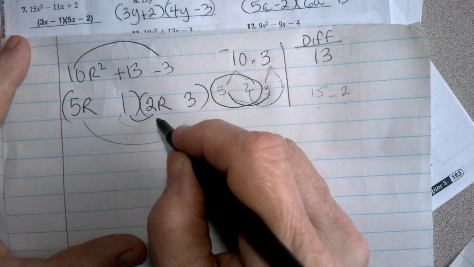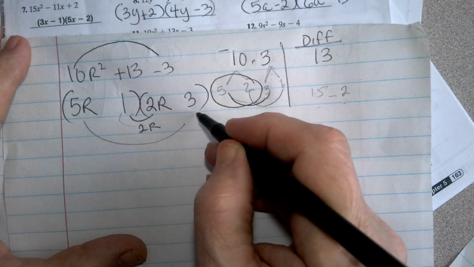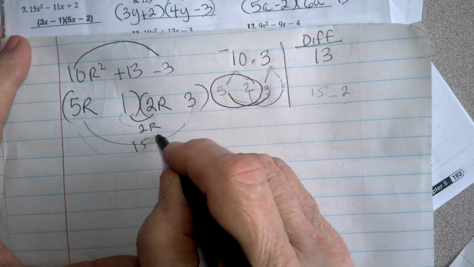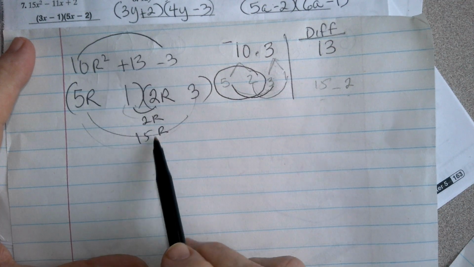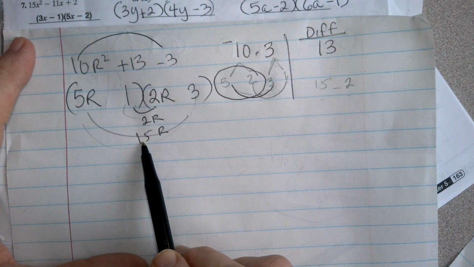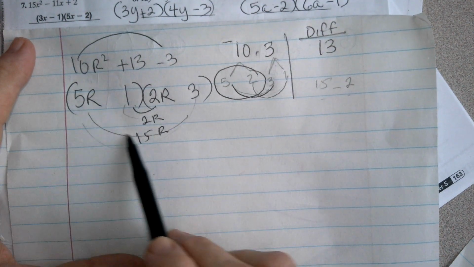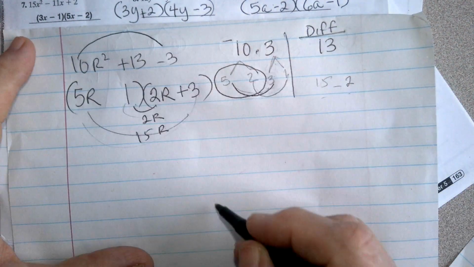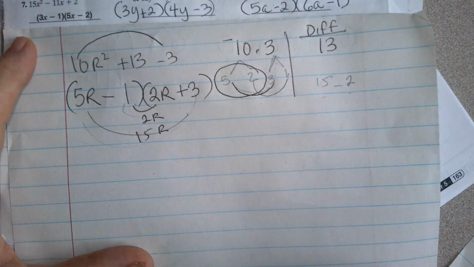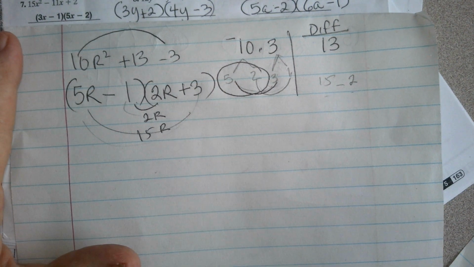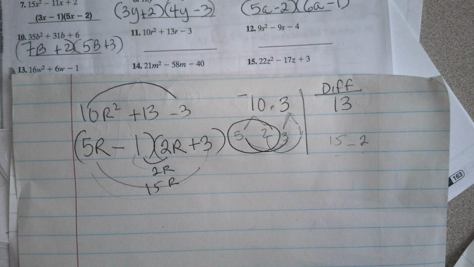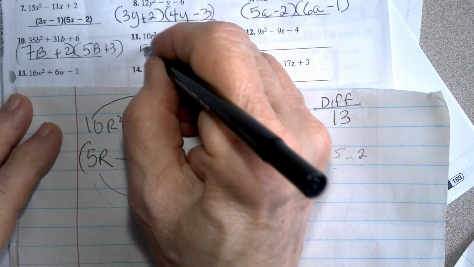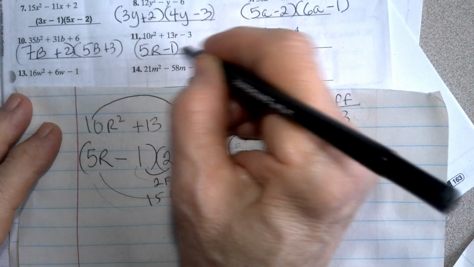And so this gives me 1 times 2 is 2r, 3 times 5 is 15r. We need more positives. Which one is the positive going to go with, the 2 or the 15? The 15. And what made that 15 was that 5 times 3. So that positive goes here, and the negative goes here. That's it. And so this is going to be 5r minus 1.